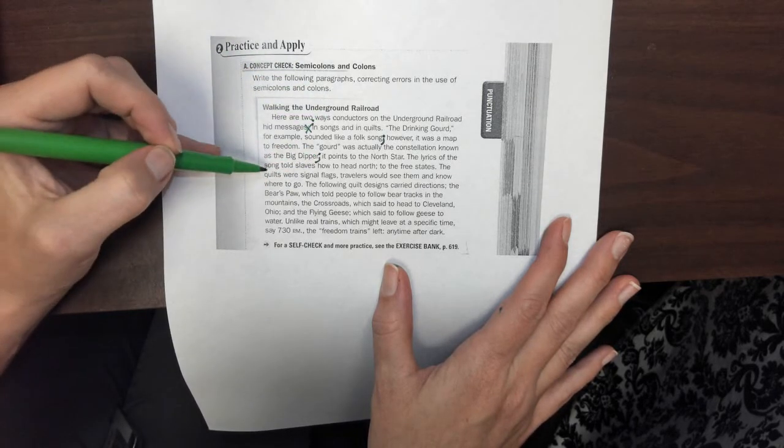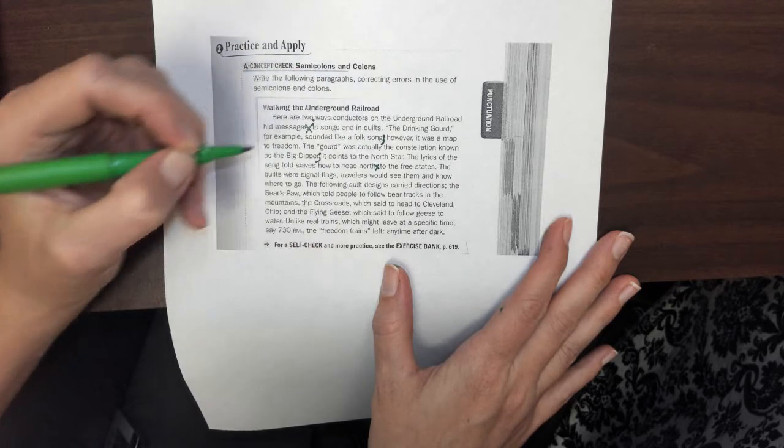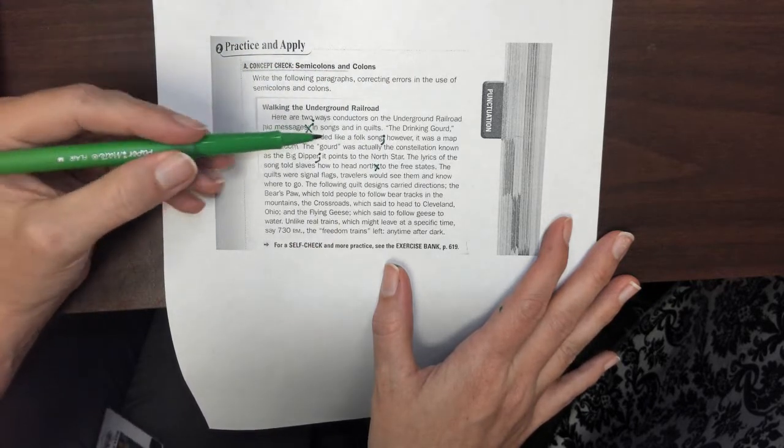The lyrics of the song told slaves how to head north to the free states. You don't need a semicolon there because it's not separating 2 sentences, so it can just be removed.